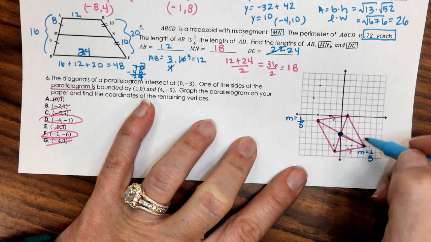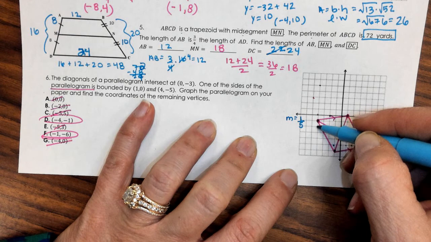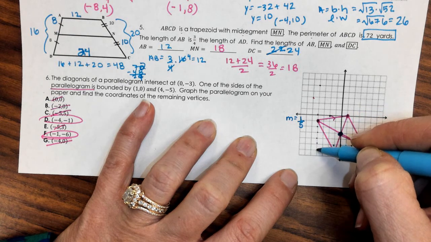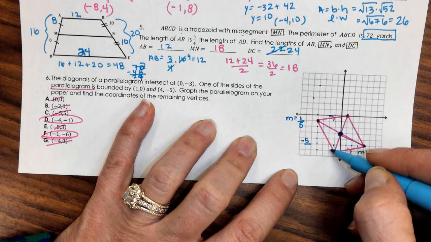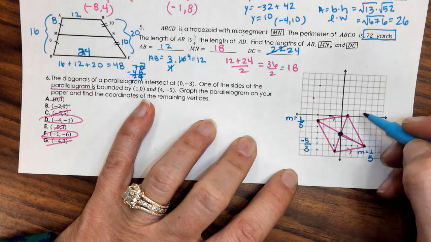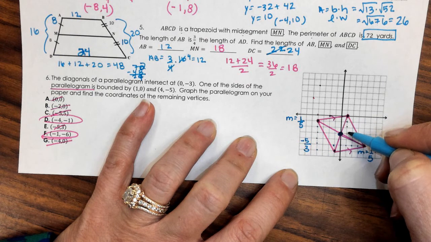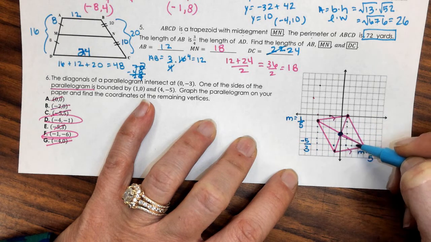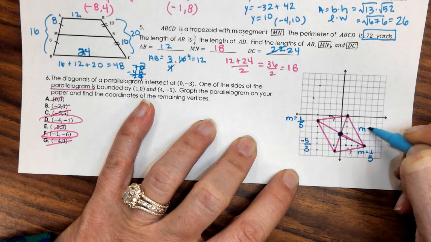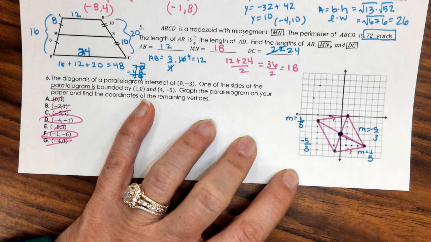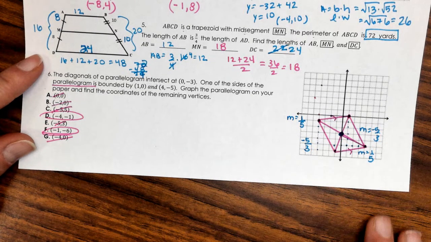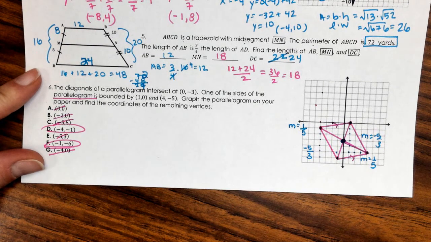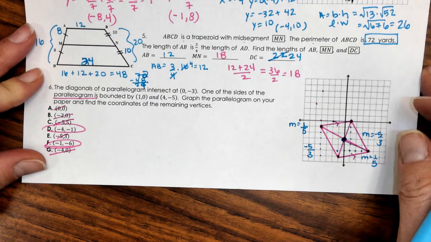And then we need these two slopes to be the same. So this is 1, 2, 3, 4, 5, so down 5 over 1, 2, 3. This is down 1, 2, 3, 4, 5 over 1, 2, 3. M equals -5 over 3. So that would be a parallelogram. So that makes it so that these two, D and F, are the correct vertices. All right.